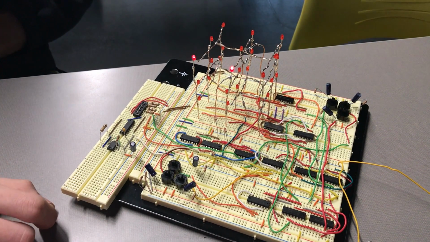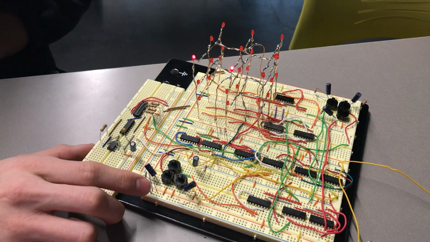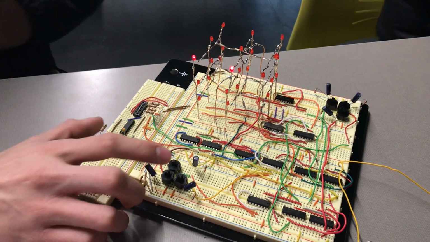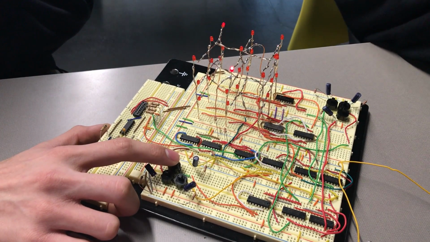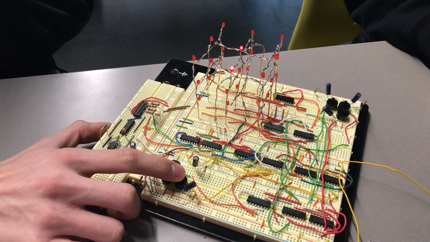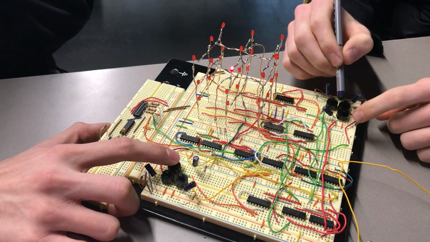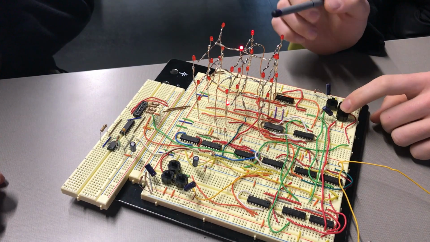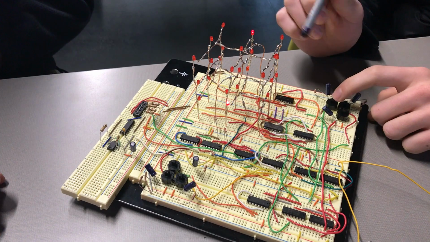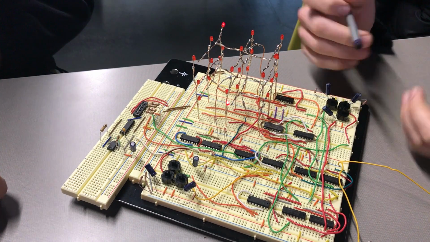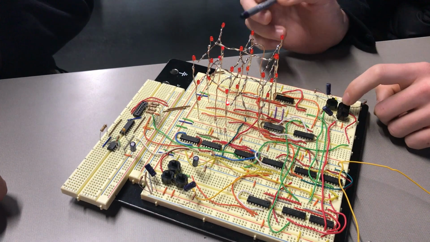So for our digital electronics project, we decided to make an LED cube. This LED cube has two different player controls, and each player has the ability to move their individual LEDs through the cube. Now, as you can see, this button on the left controls the x-axis. This button on the right controls the y-axis. This button closest to me controls the z-axis.